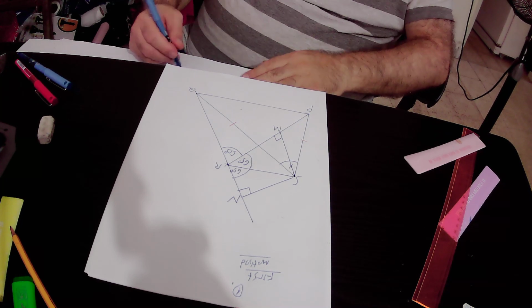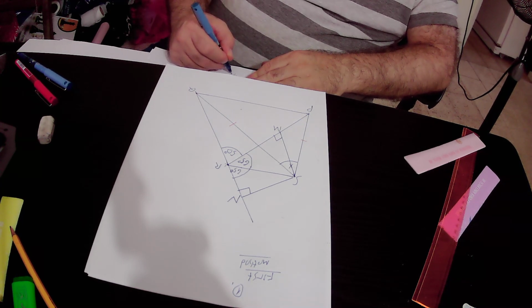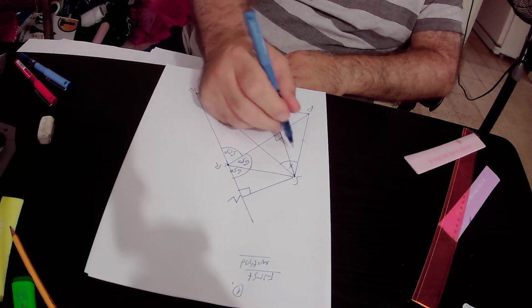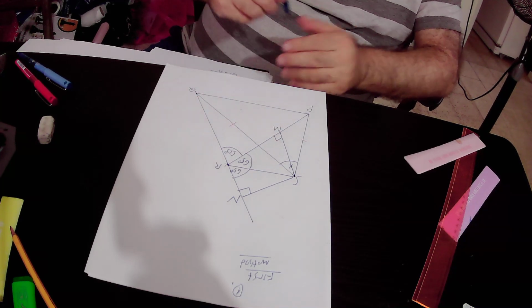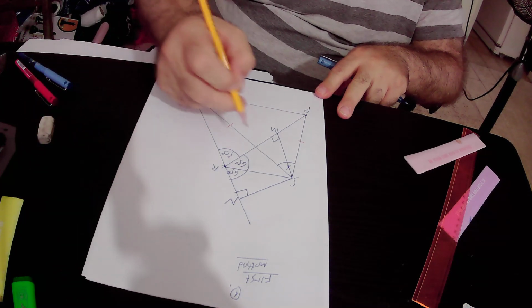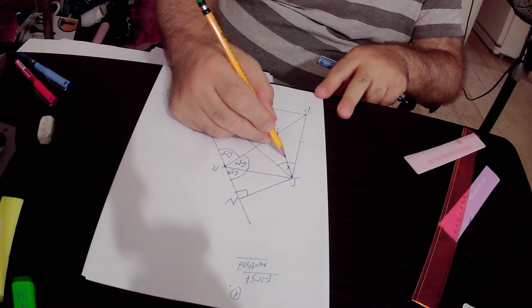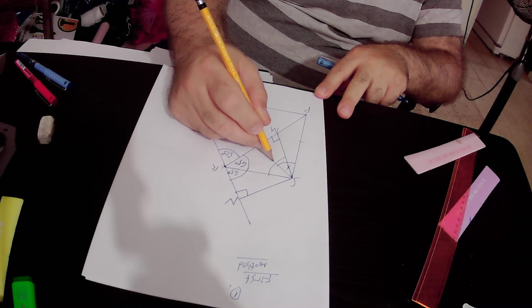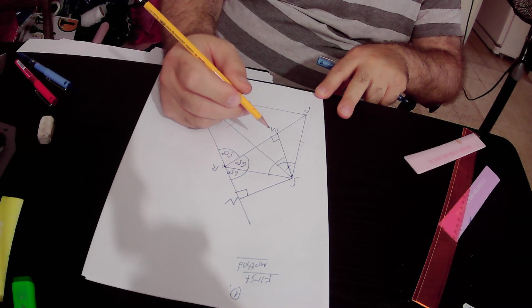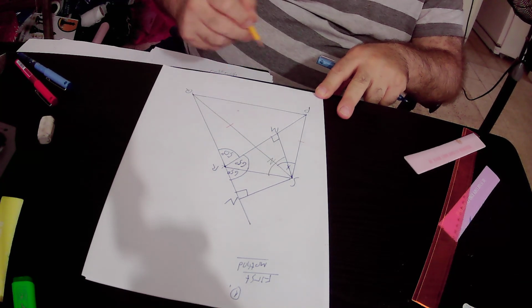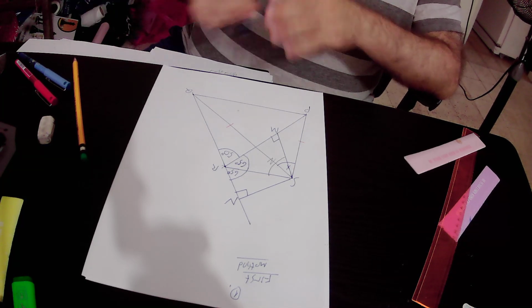That is to say, 90 degrees plus 65 degrees plus the size of this angle, which I will call angle Z, must be equal to 180 degrees.